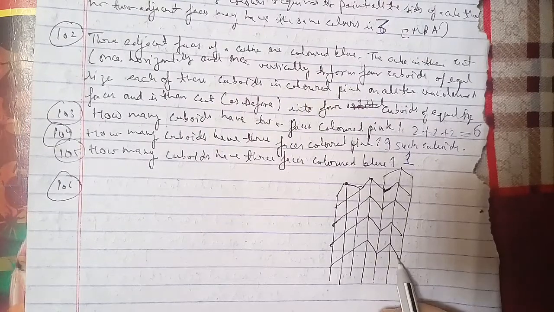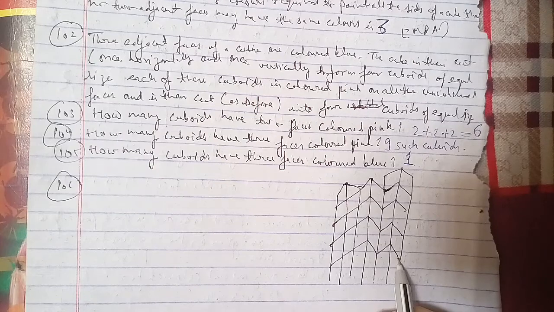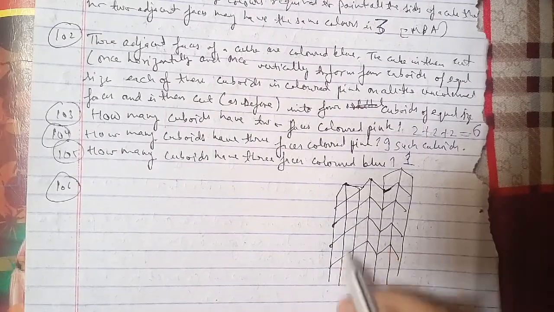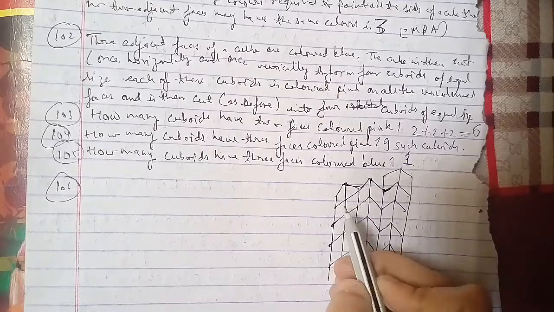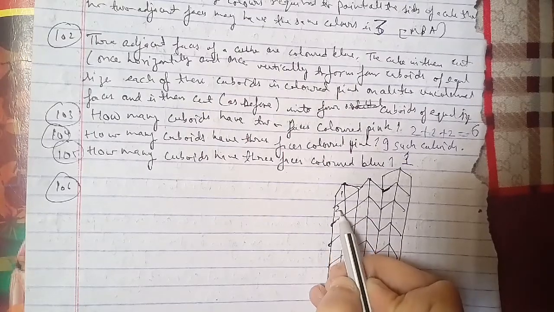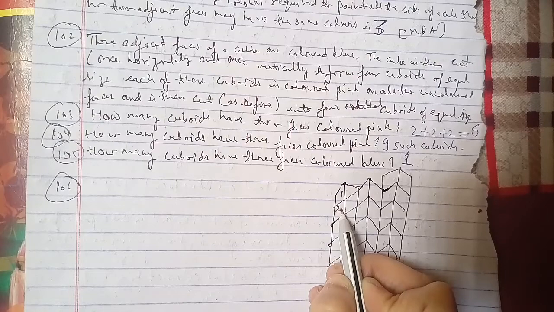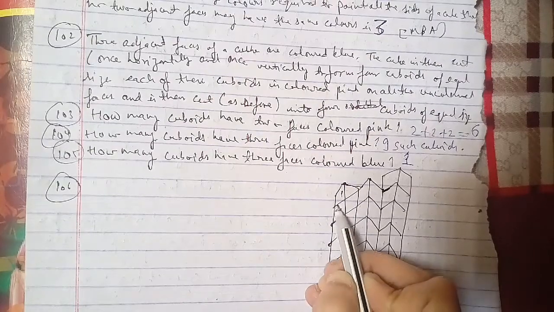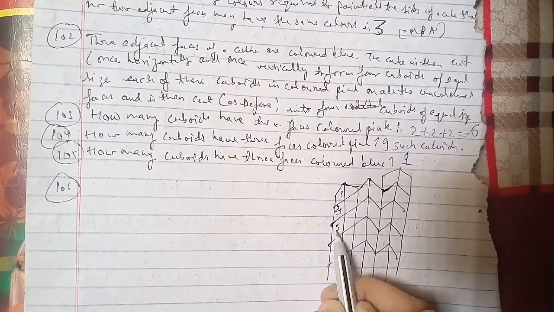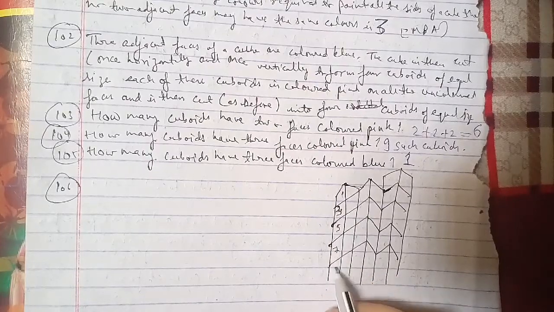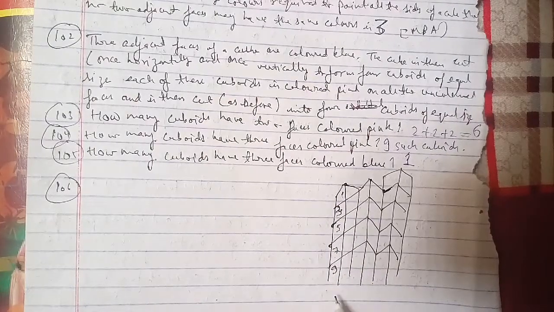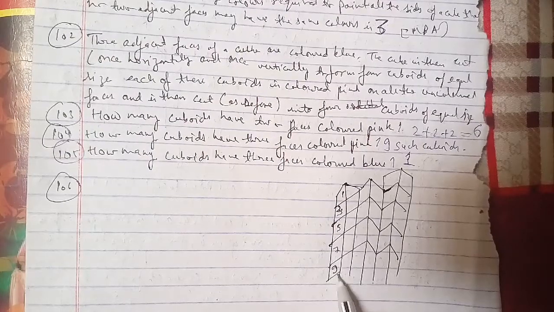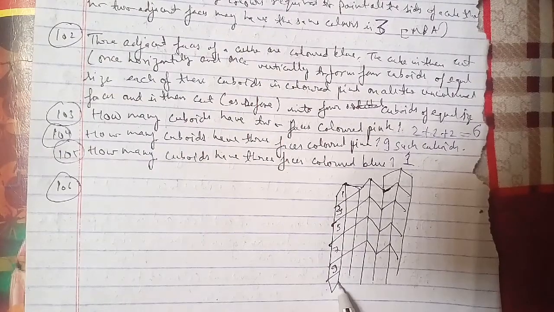Let me write it down here: 1, 3, 5, 7, 9. Okay, so on the 9 it is like that only.